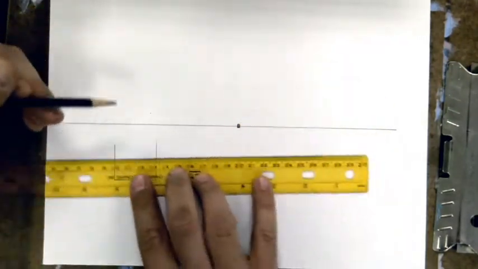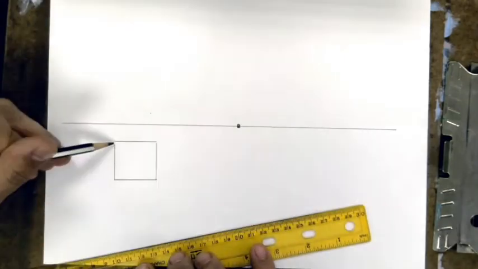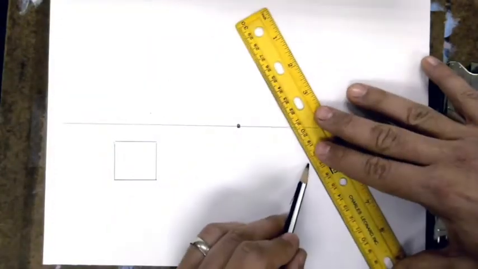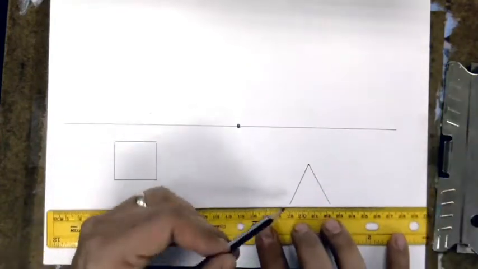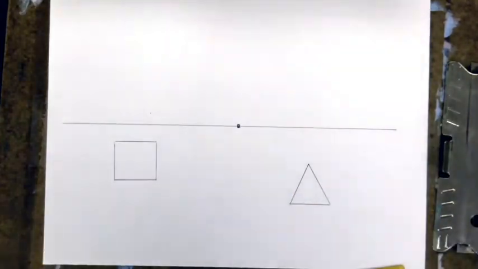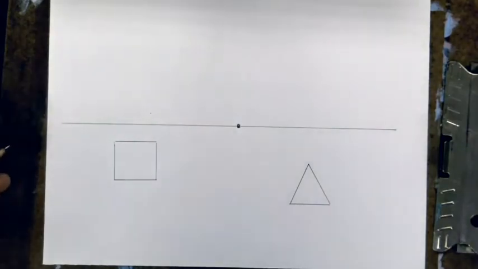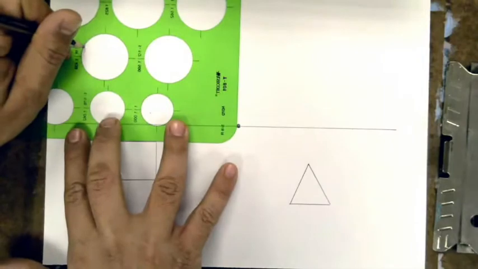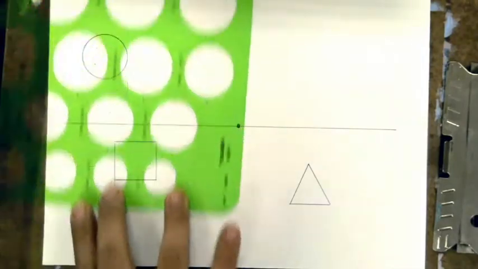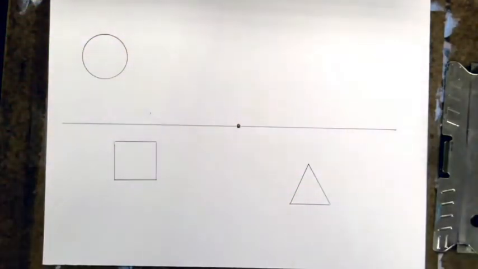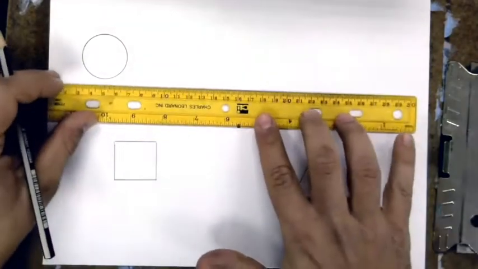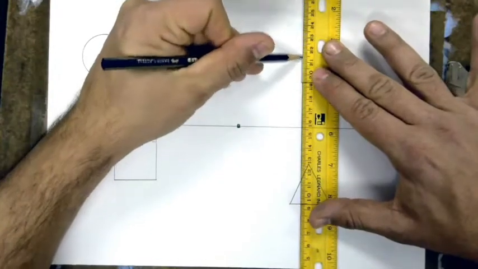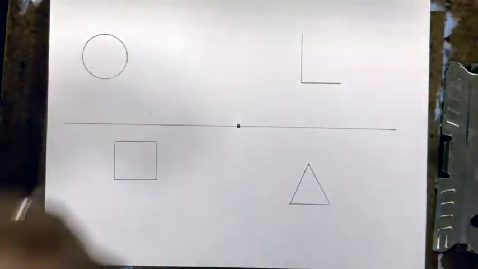Right now I'm drawing a square. This is below the line I'm doing. Over here I'm going to draw a triangle. Again, let's start with simple shapes like triangles and squares just to get started, and then you can always do more enhancements. If you have a template for circles, I have one right here, but if not, you can take a different object, or I have uploaded a chart of different circles that you could trace off your computer screen if you'd like.